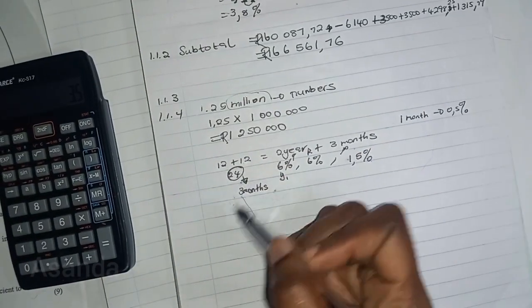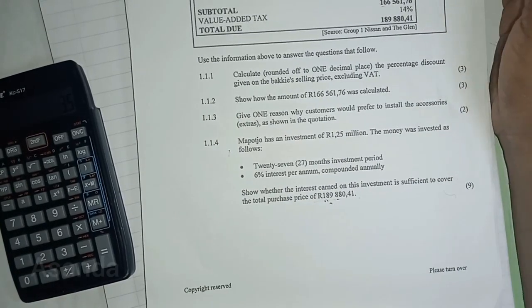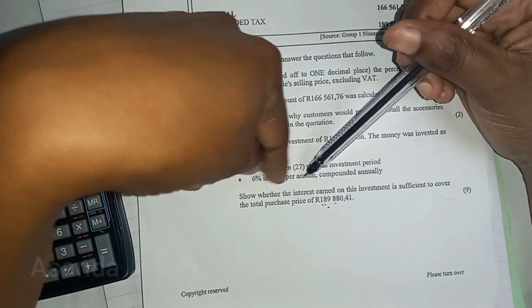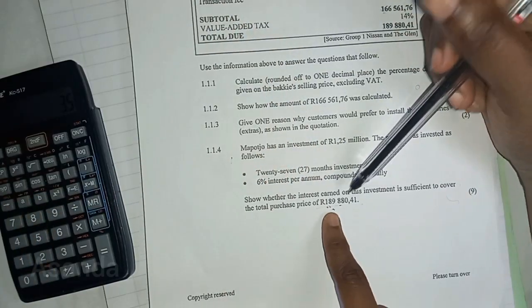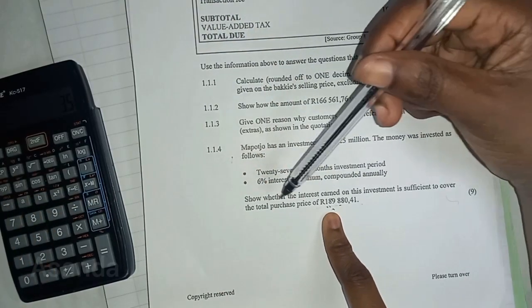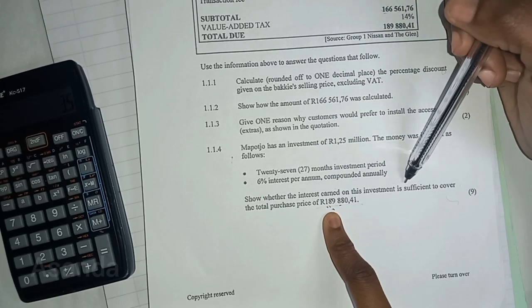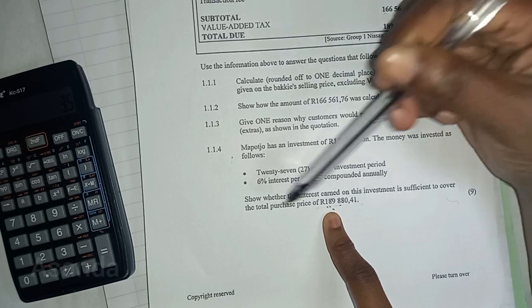So let's start calculating our interest. Before we calculate, I'm trying to get my grade 10s to not just jump and calculate interest, but to check why they're calculating the interest. It says here, show whether the interest earned on this investment is sufficient to cover the total purchase.